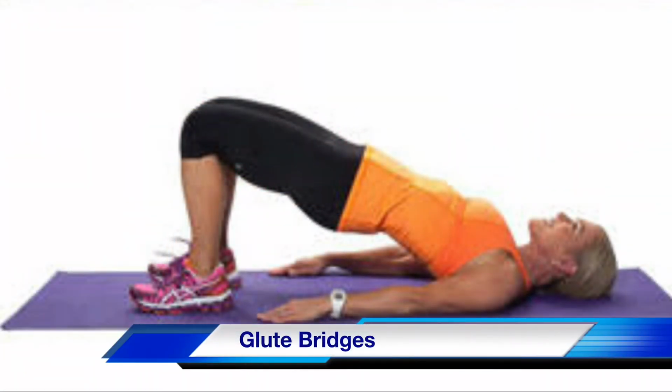For glute bridges, lie on the mat with knees bent and lift your body weight by engaging your glutes and hamstrings. Do 3 sets of 15 reps to strengthen this particular area.